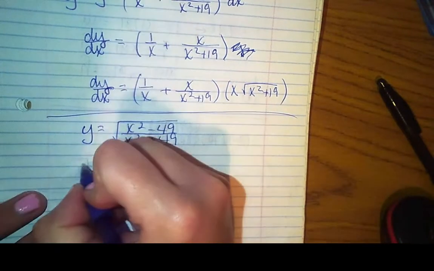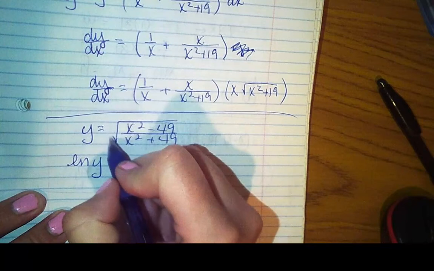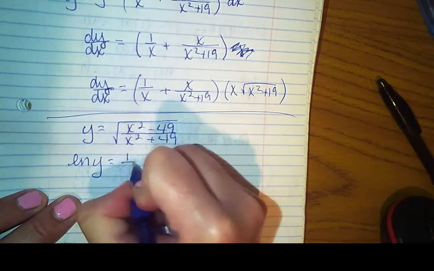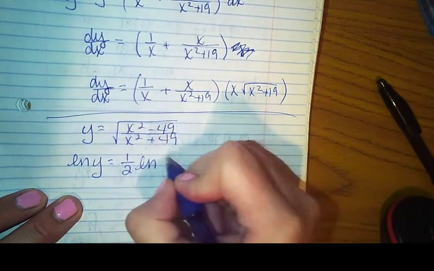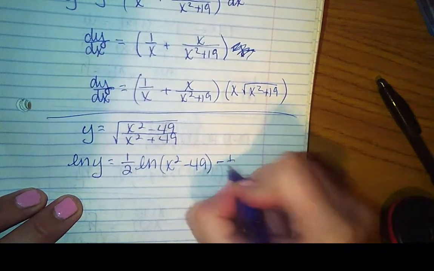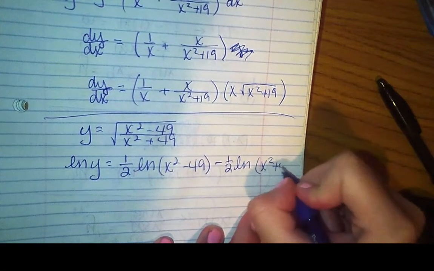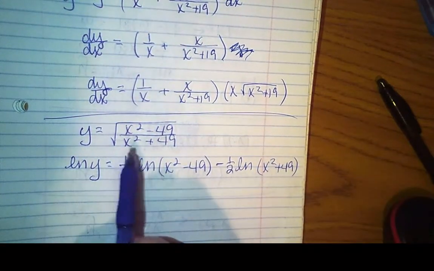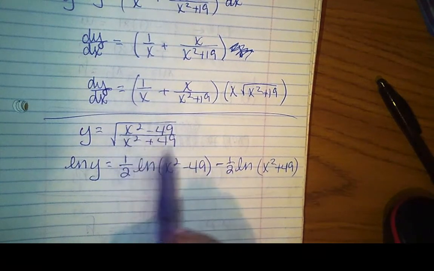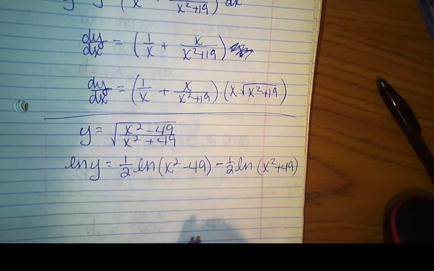So first of all, I'm going to have the natural log of y equals, and this square root belongs to everything I do. So I'm going to separate this out. I've got a 1/2 times the natural log of x squared minus 49 minus 1/2 times the natural log of x squared plus 49. So the 1/2 belongs to both terms. If it's connected by division on the inside, it's subtraction on the outside. So I just kind of skipped a couple steps.